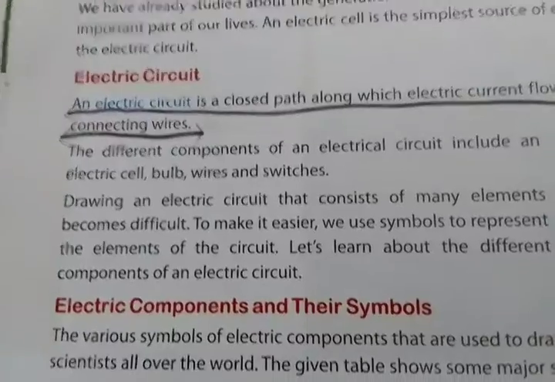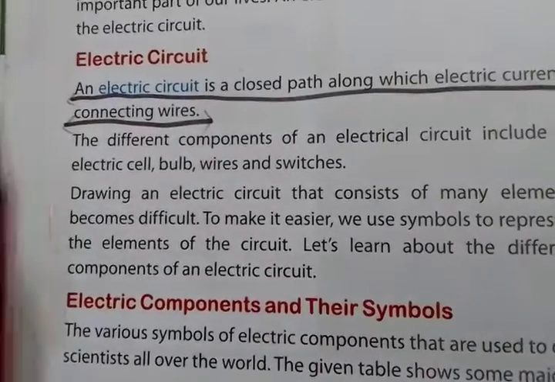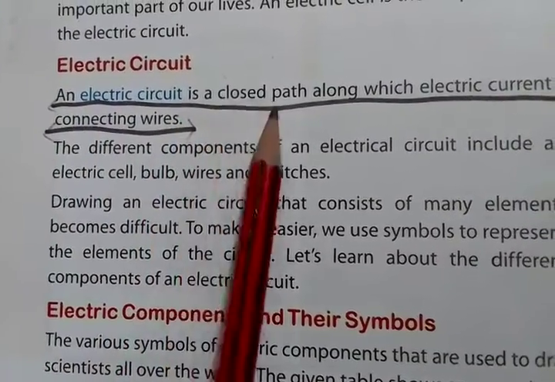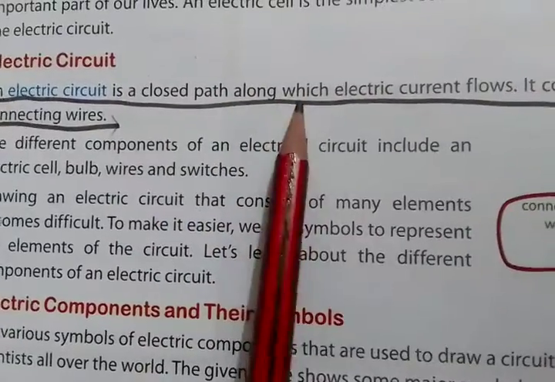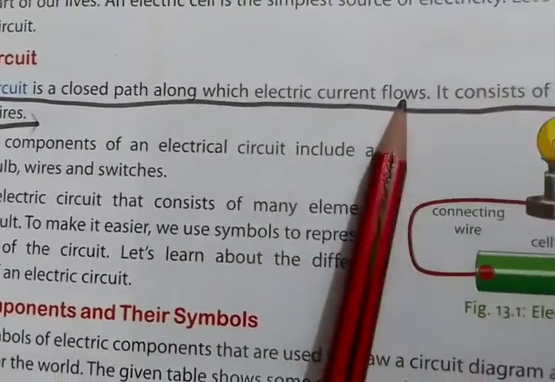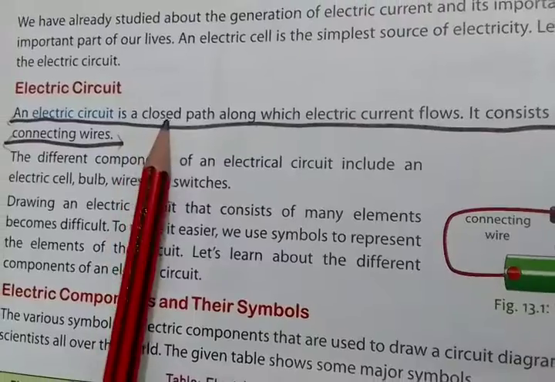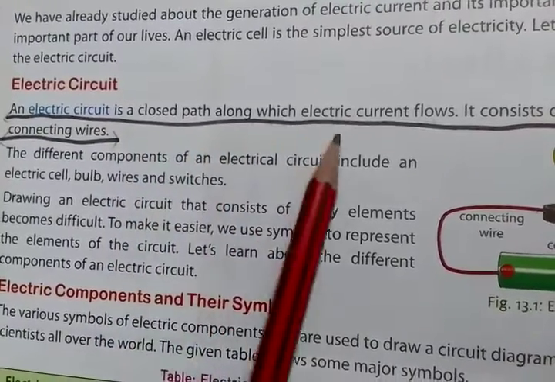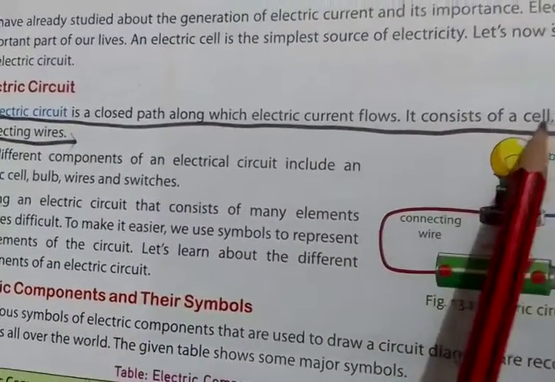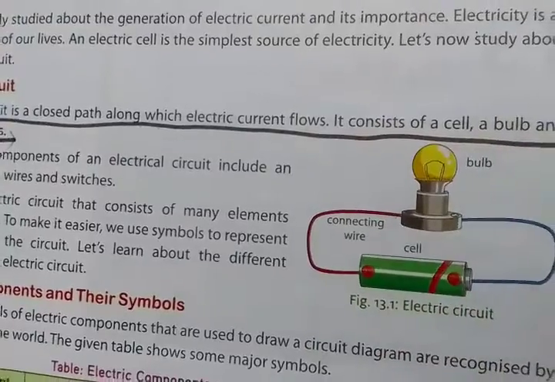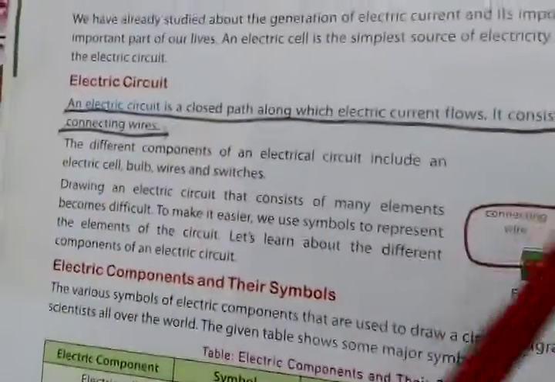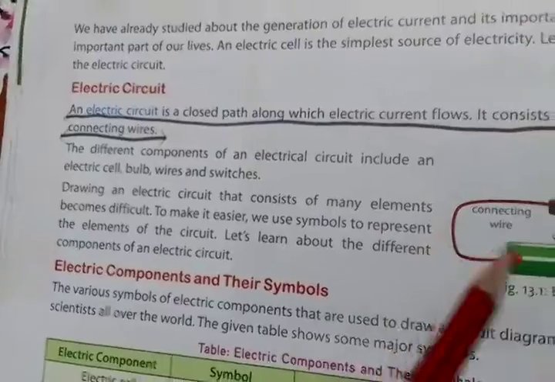Today's topic is electric circuit. So let's get started. An electric circuit is a closed path along which electric current flows. Means an electric circuit is a closed path through which the current flows. It consists of a cell, a bulb and a connecting wire. Means it consists of a bulb, a cell and a wire.